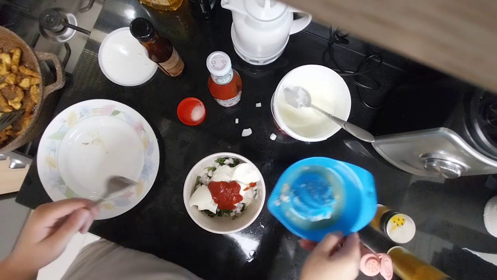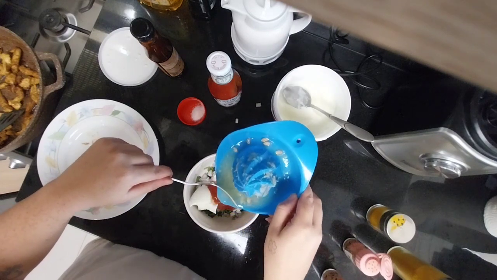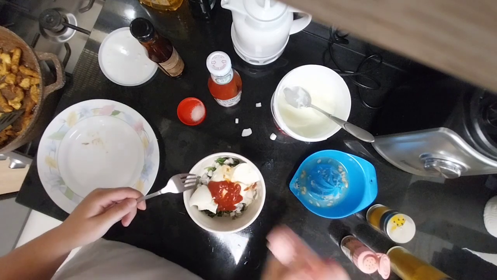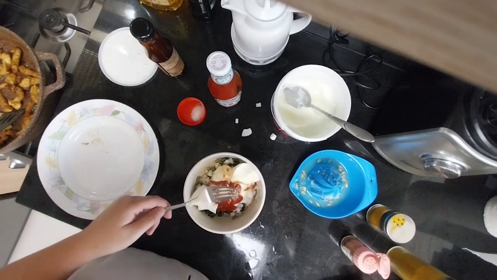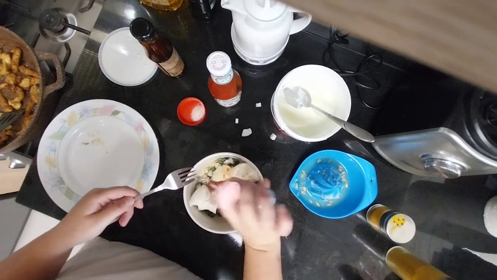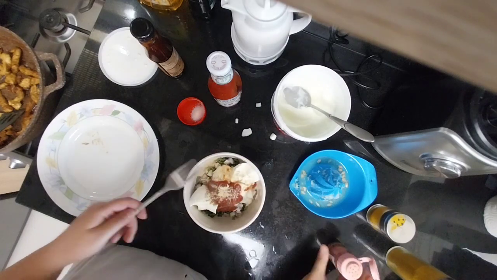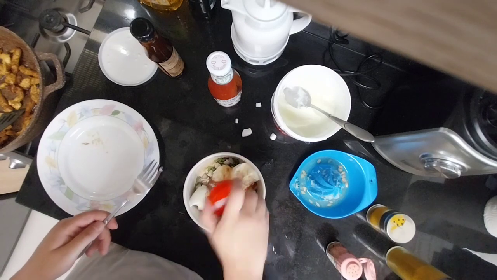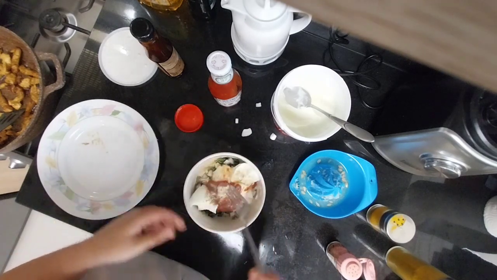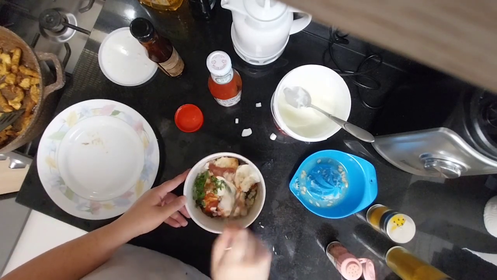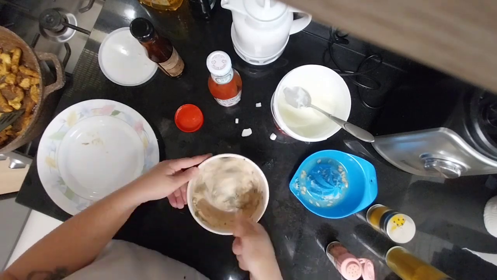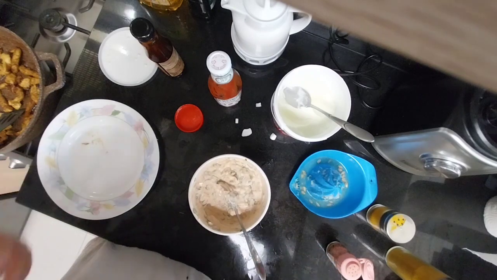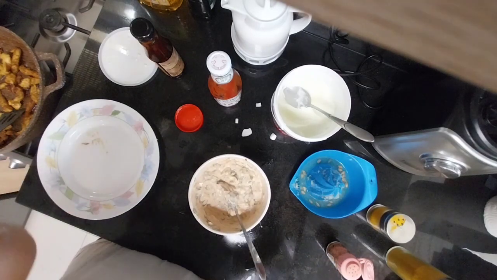Then we're gonna add some lemon juice and garlic powder, black pepper, as well as salt. Voila.